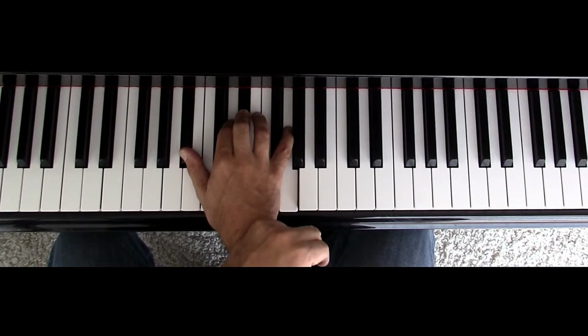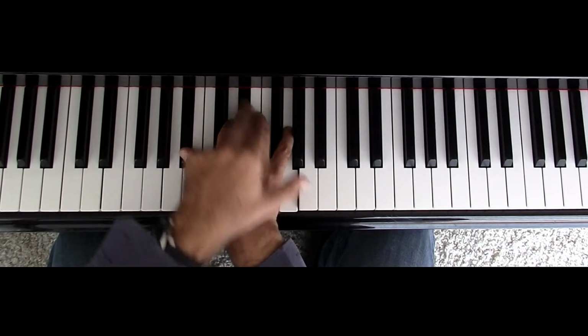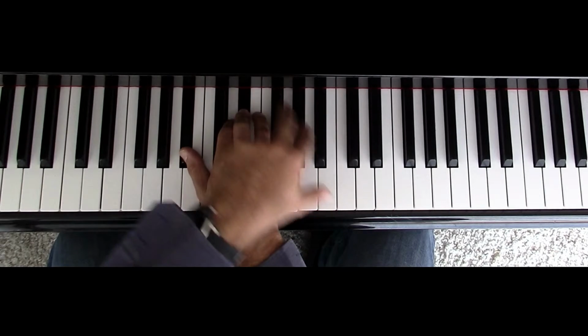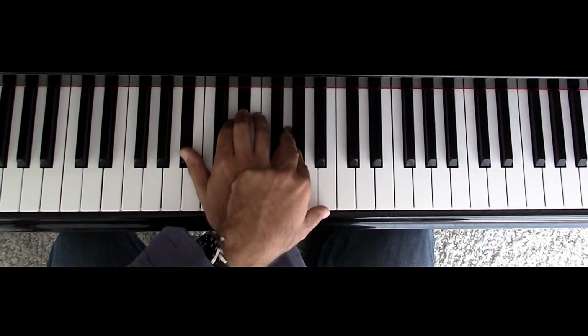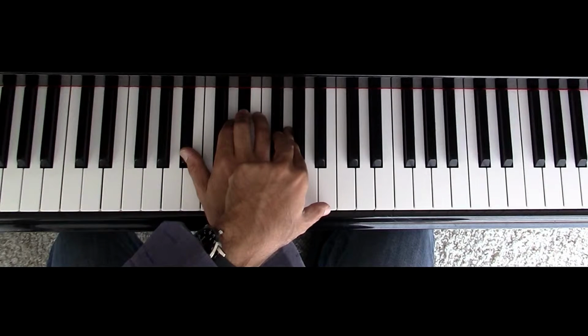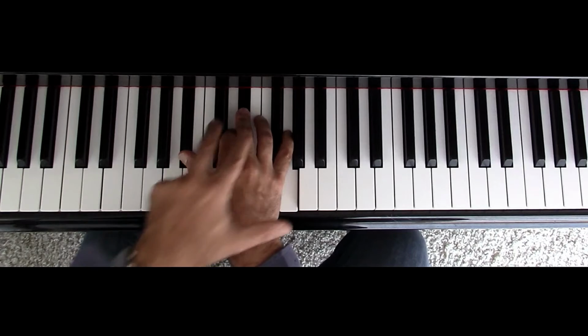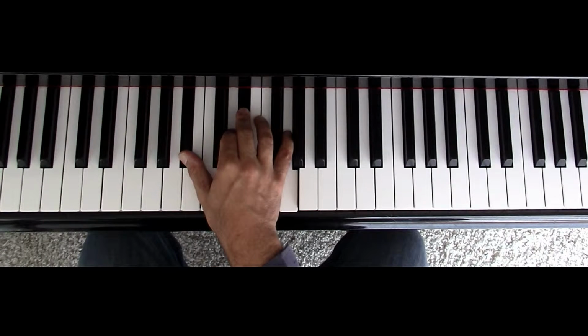In this case we don't have any problem at all because we have the tension in the middle notes. The problem arises when you have the tension clashing with the top note. So in this case we also have a very nice position of the chord.